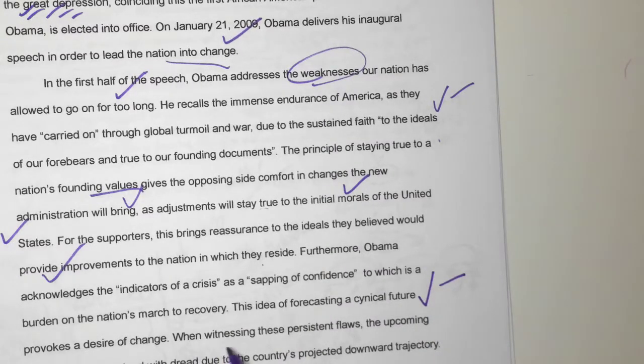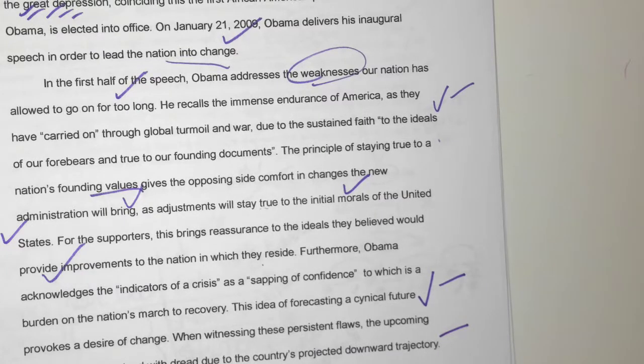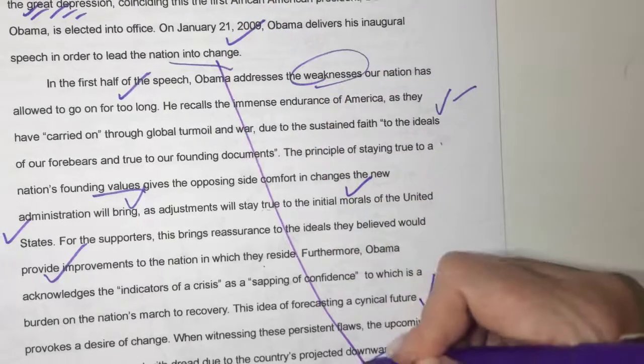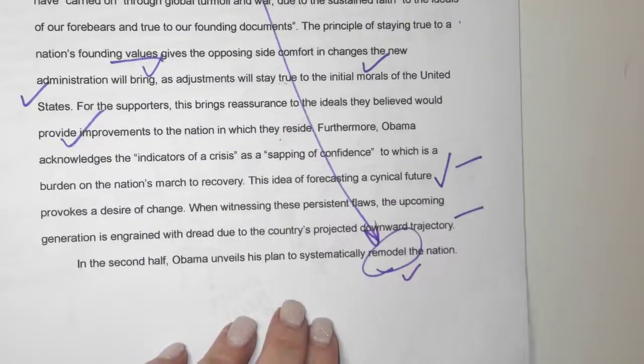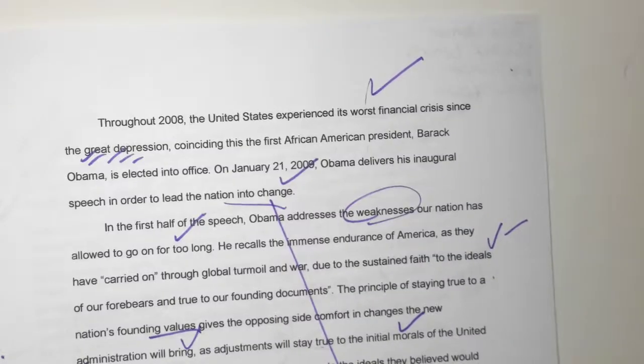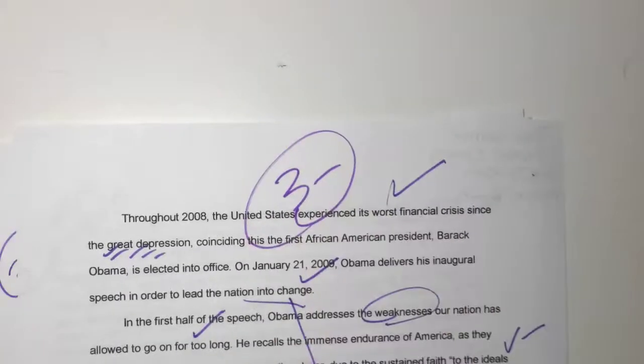Okay, when witnessing these persistent flaws, the upcoming generation is ingrained with dread due to the country's projected downward trajectory. Obama unveils his plan to systematically remodel the nation. I think those are really closely together. I would say it's a 3 minus.